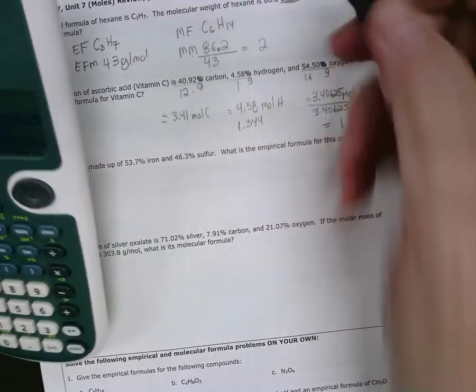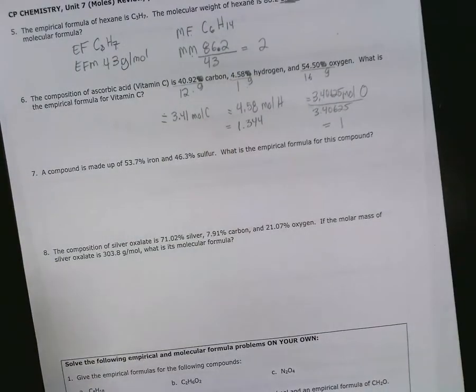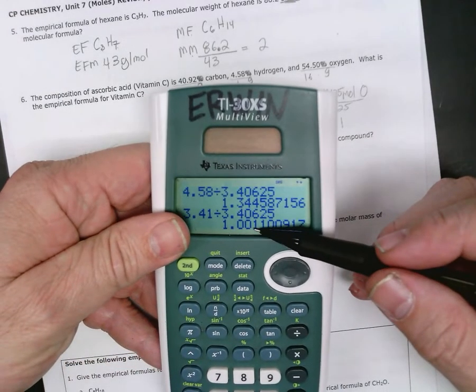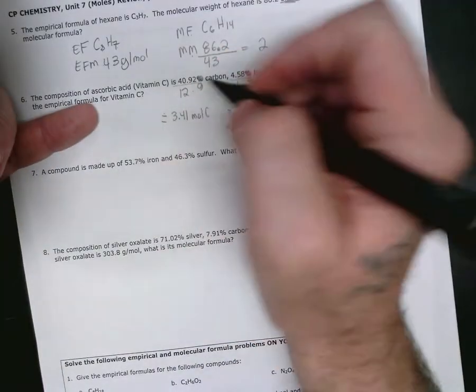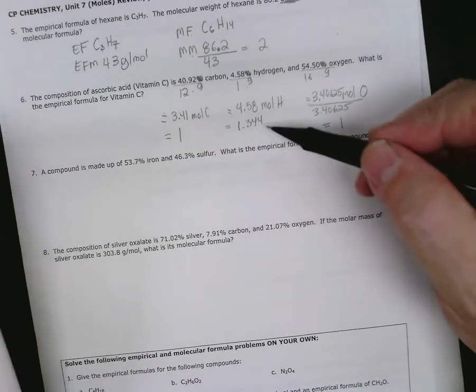1.344. No, I hate sloppy answers like this. 3.41 divided by... 3.40625. Okay, in the last step, we can round to the tenths place. So I'm going to call this 1 equals 1. Now then, I have to make that into a whole number.